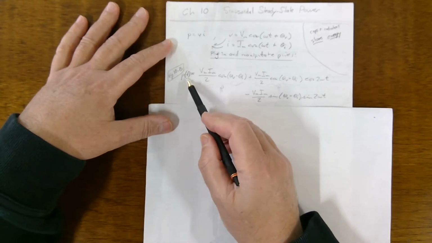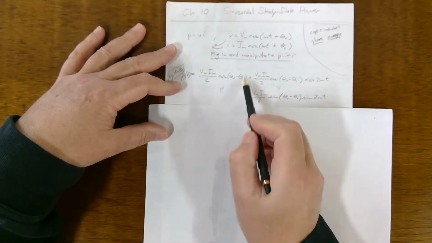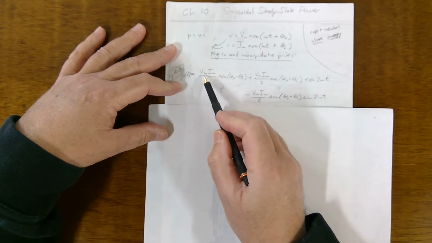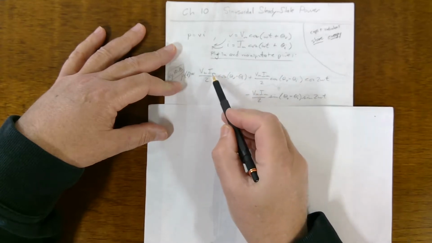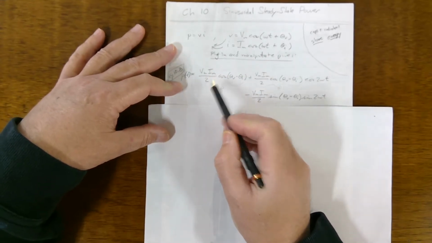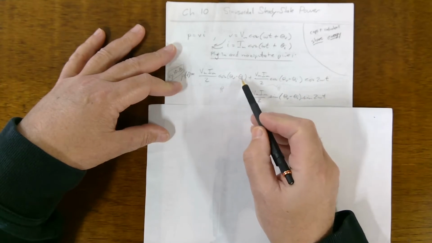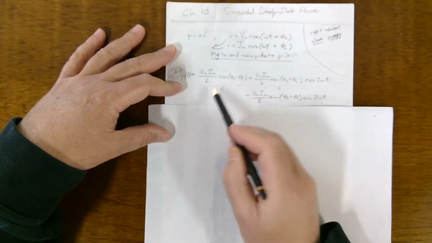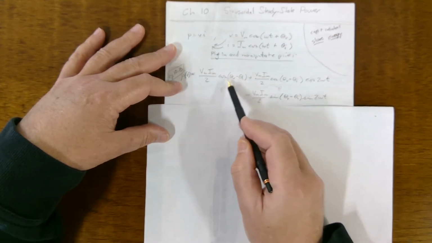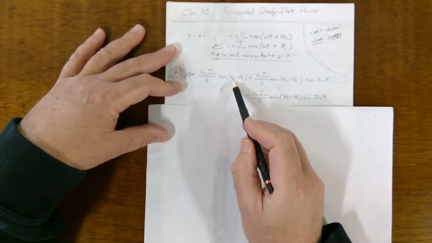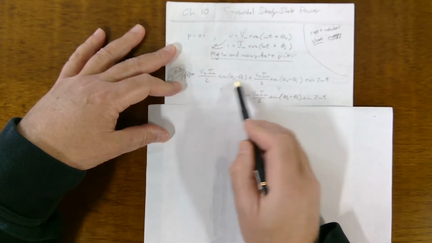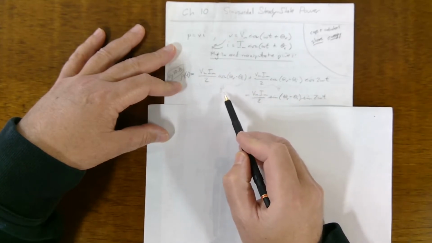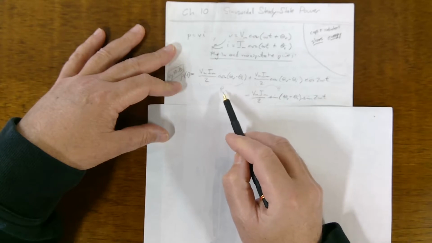So power as a function of time is all this stuff here, right? Vm, Im. So this is V max, I max, or V peak, I peak. The peak current and voltage values over 2 cosine of the difference between the phase shifts. Okay, so there's no time in here, right? This is a constant, because there's no time variable in here. So this is not a function of time. It's just a constant P. And P is the real work that we're interested in.